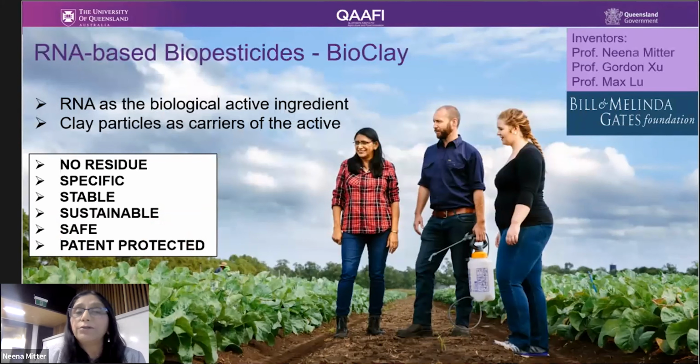The word bio in BioClay is actually RNA as the biological active. So instead of a chemical active, which is present in your fungicides or pesticides, in this case, ribonucleic acid or RNA is the biological active, and this RNA actually comes from the pest or pathogen itself. And clay particles are just the carriers for this RNA, and hence the word BioClay. RNA on its own, when you spray on a crop, is very fragile.